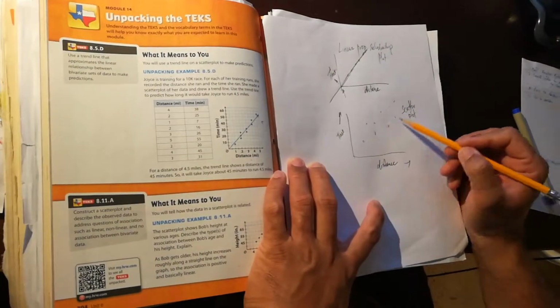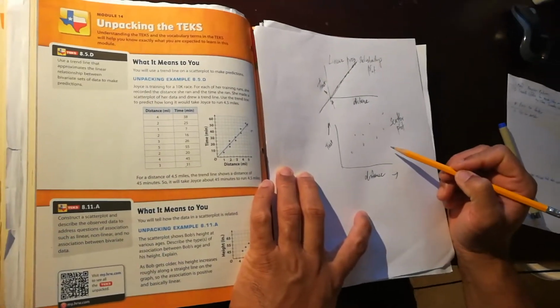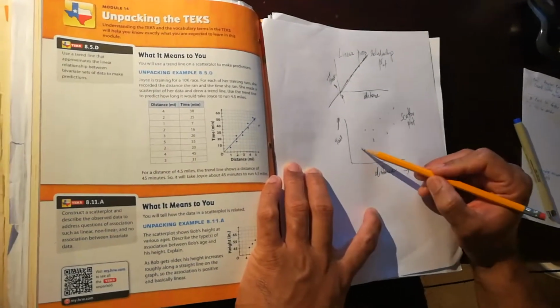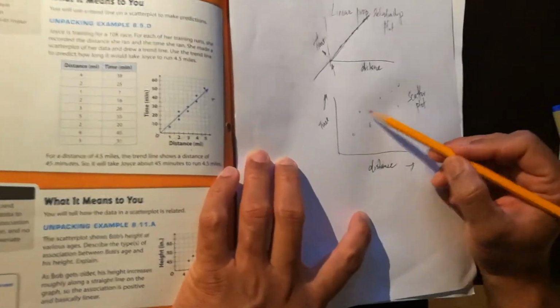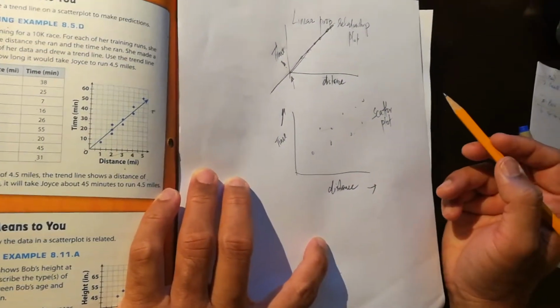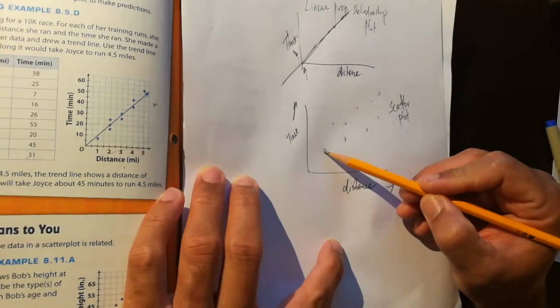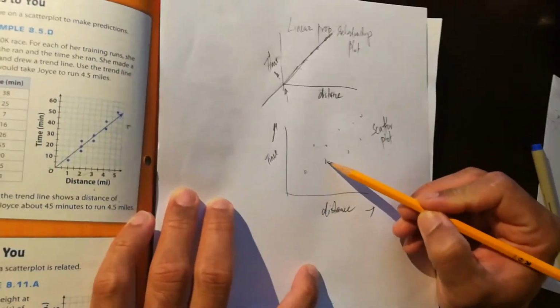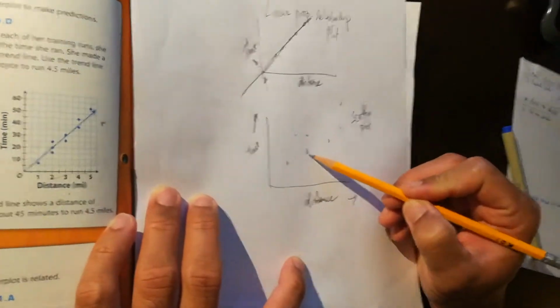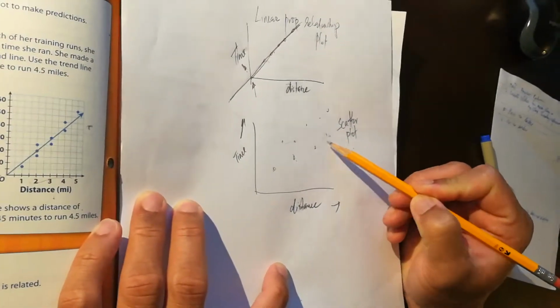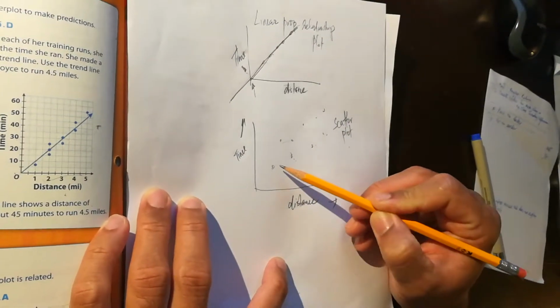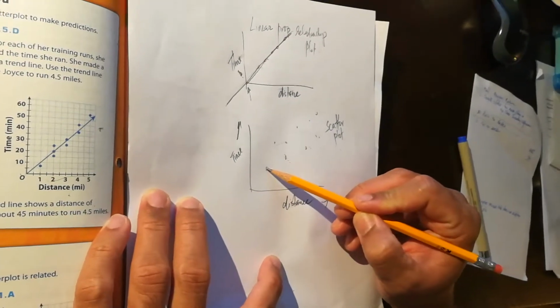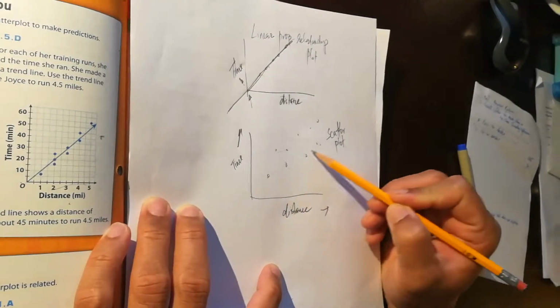The points are at different areas in the plot, and there is no single line that can capture all the points. So you need to draw the line such that there are an equal number of points on both sides.